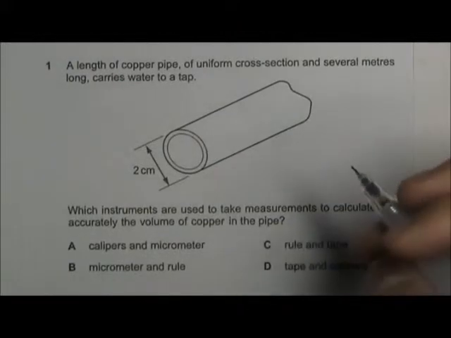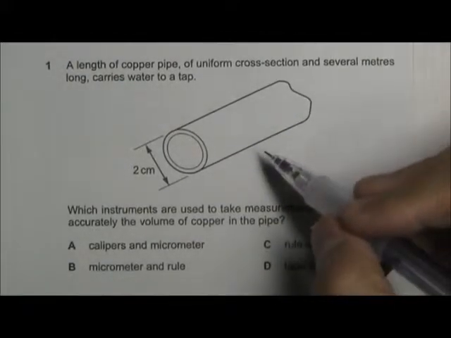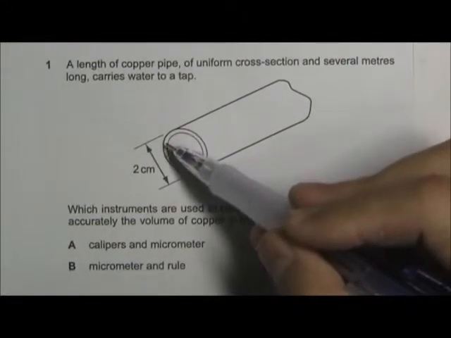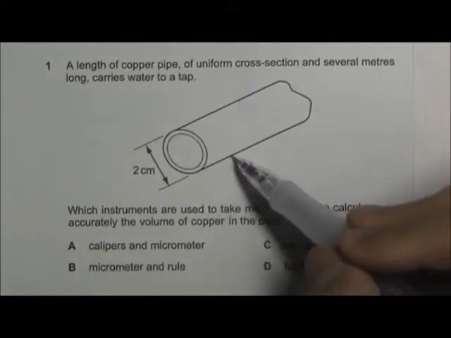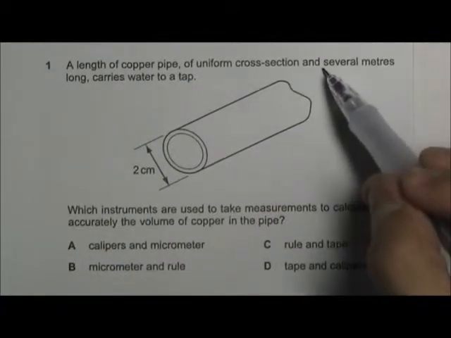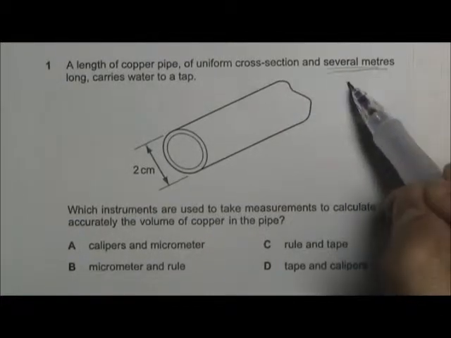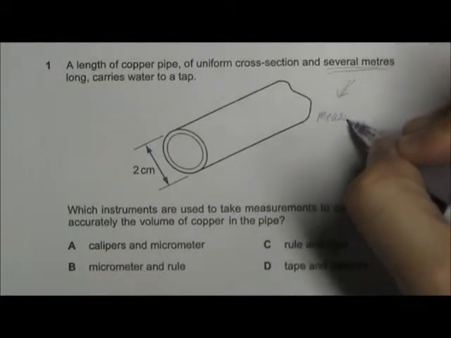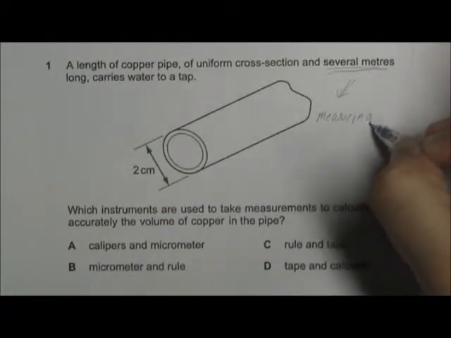Okay, to calculate the volume of this copper pipe, we need the inner radius and the external radius as well as the length of the copper pipe. And it's mentioned here that the length of the copper pipe is several meters. So we have to use a measuring tape to measure the length.